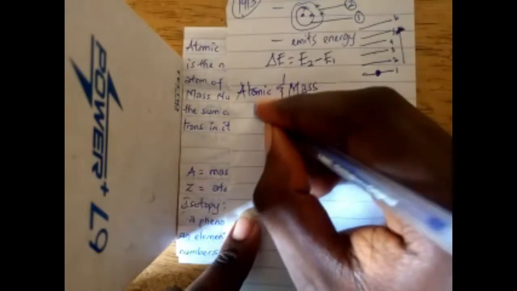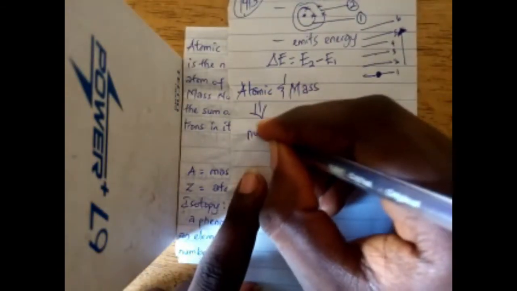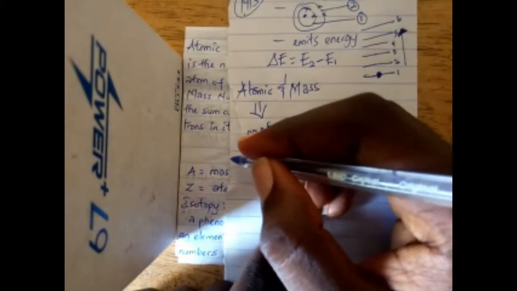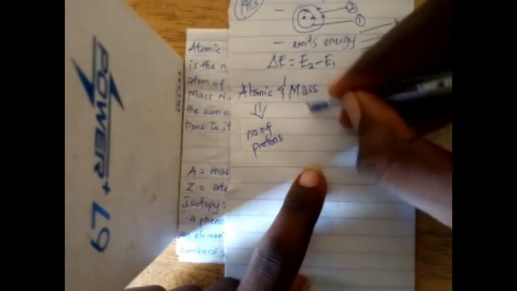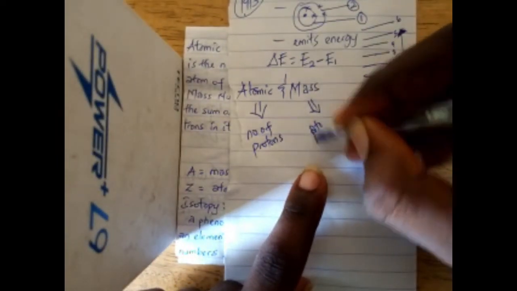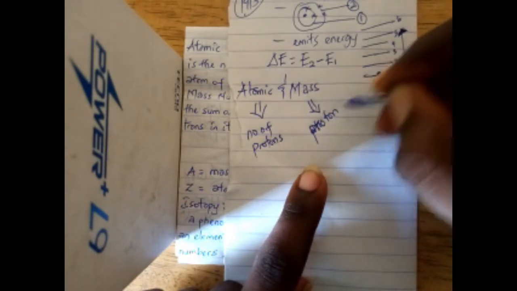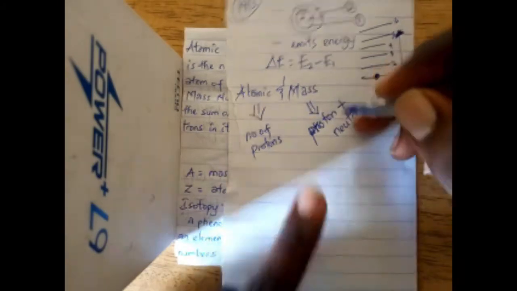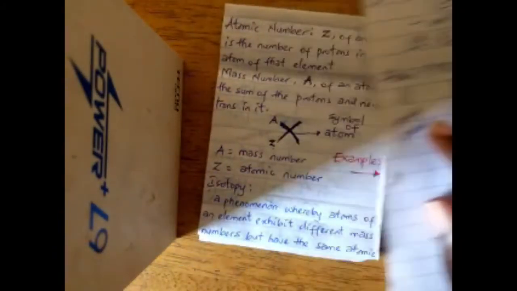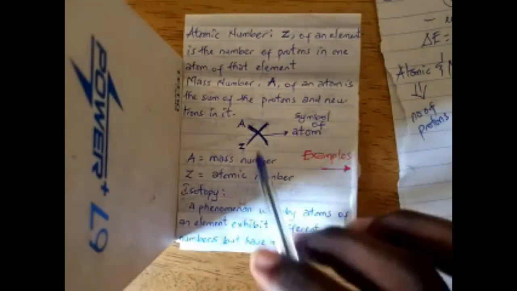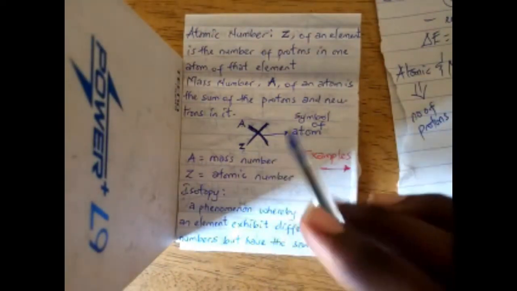So the number of protons in an atom is also referred to as the atomic number. The mass number is the addition of the protons and neutrons. So the mass number of an atom is the sum of its protons and neutrons. This is a simple illustration. I'll be giving examples now.